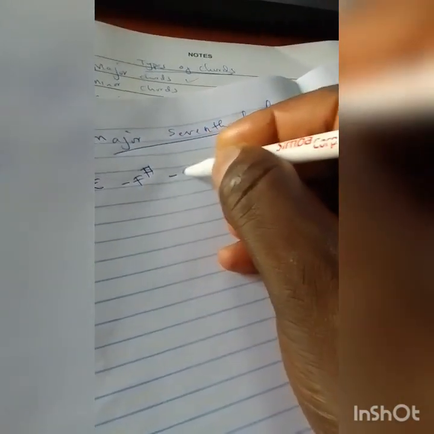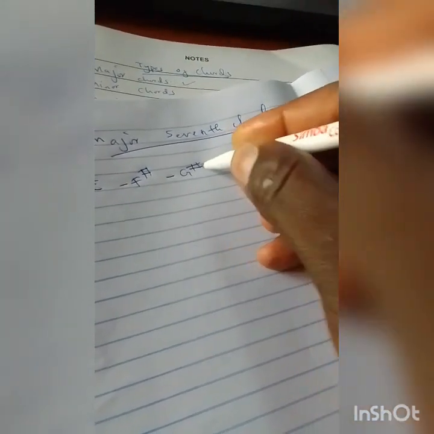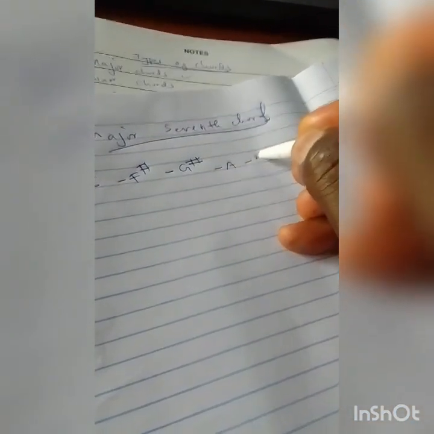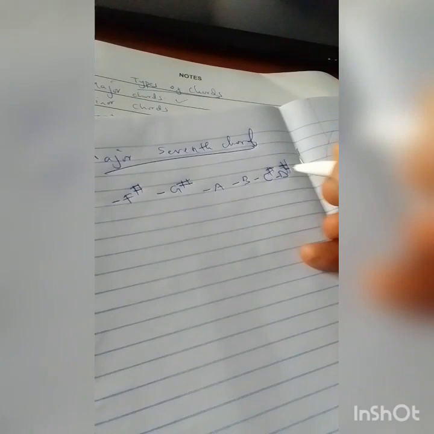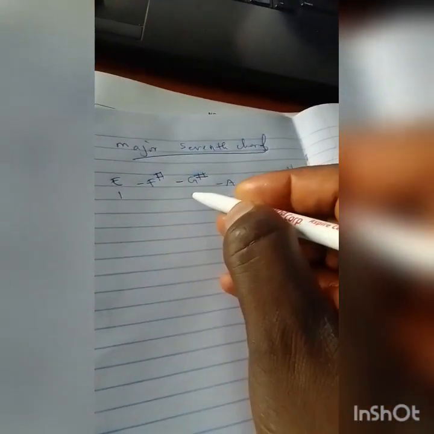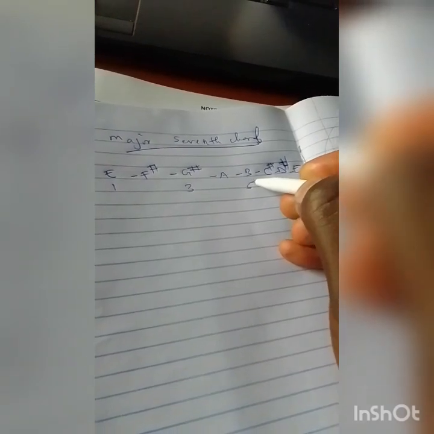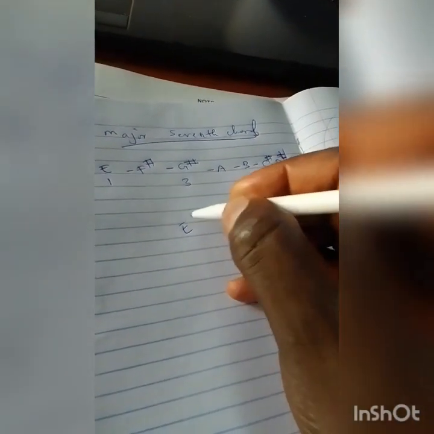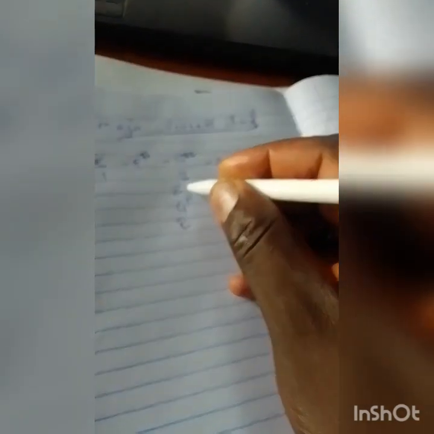So if the E major scale is E, F sharp, G sharp, A, B, C sharp, D sharp, and E, then the E major triad will be the first, third, and fifth, which is E, G sharp, and B.